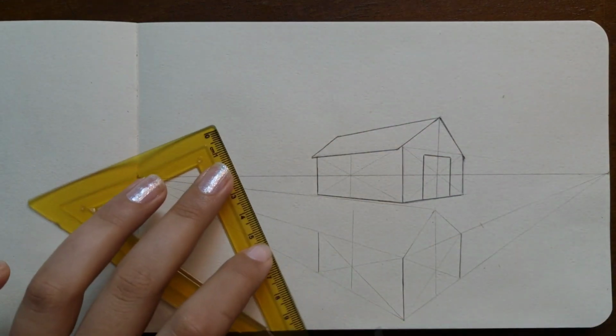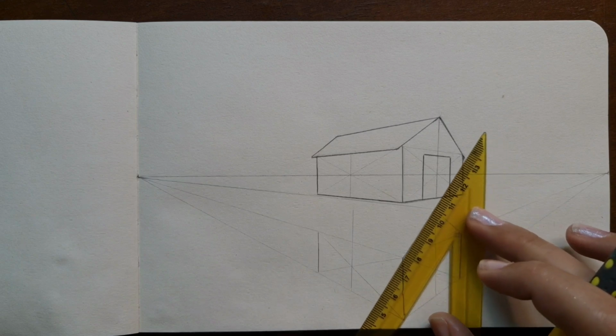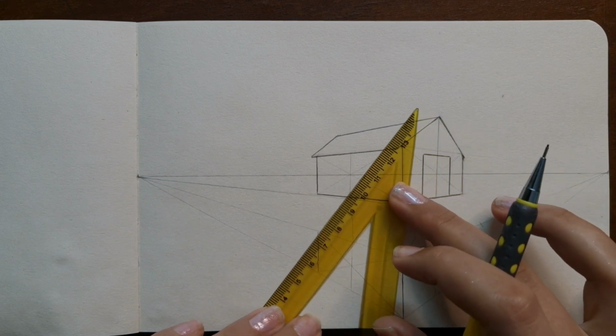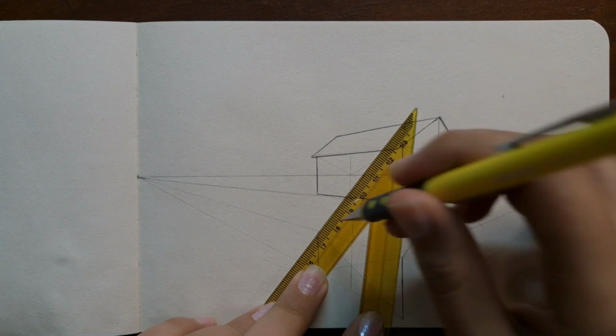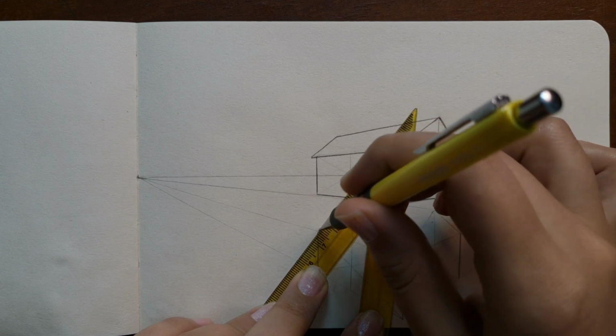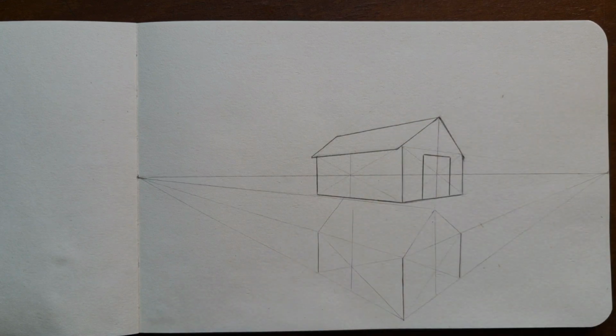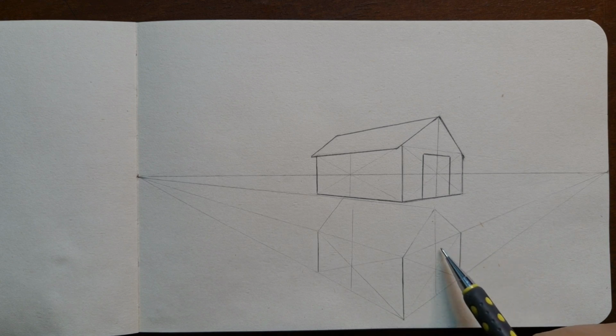Now I'll draw the back part of the roof, so I just need to draw a slanted line for the back of the roof to complete the roof of this house. As I've mentioned in previous tutorials, when an object is placed below the horizon line, we see more of its top surface, so we'll naturally see more of the roof from this perspective.